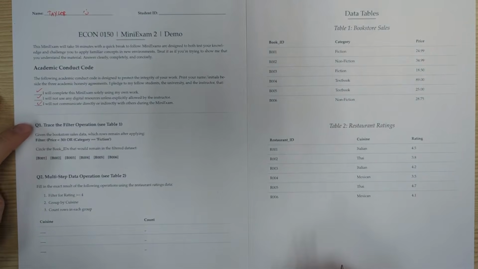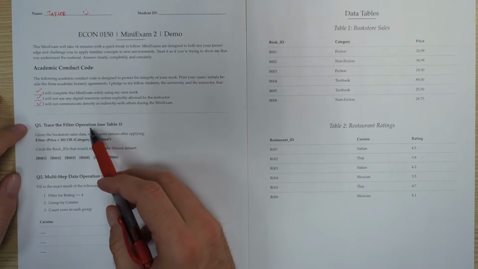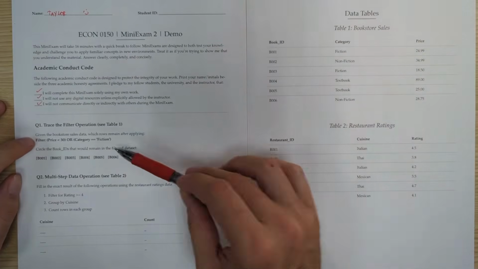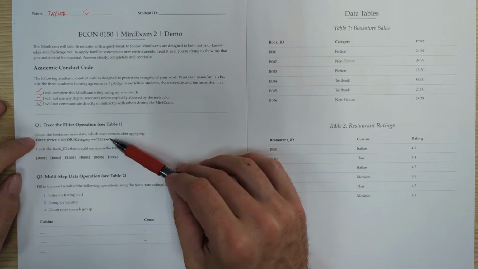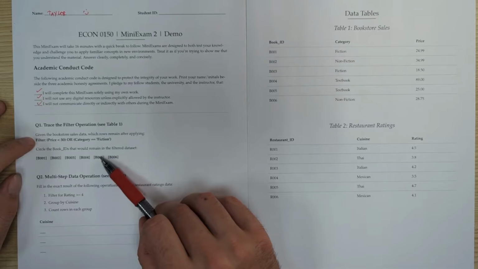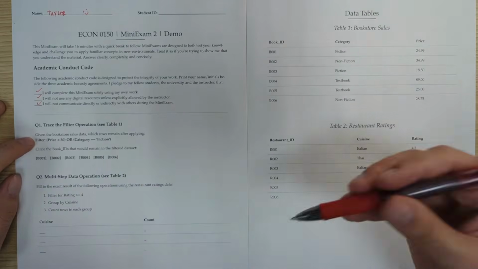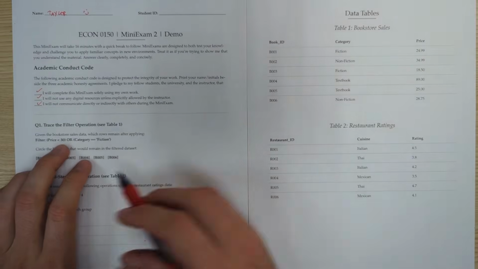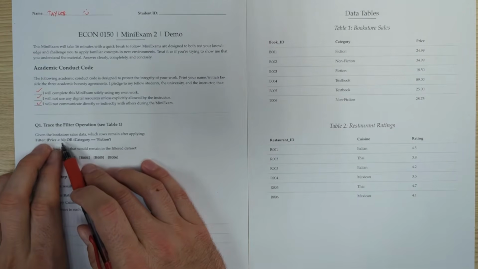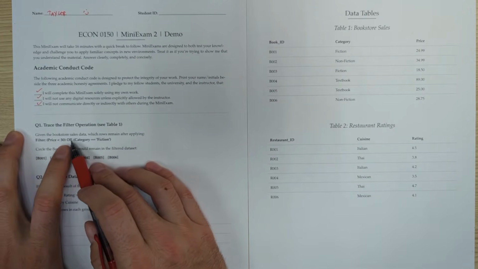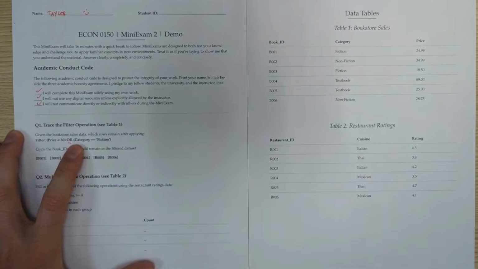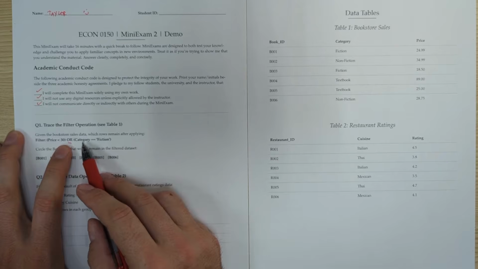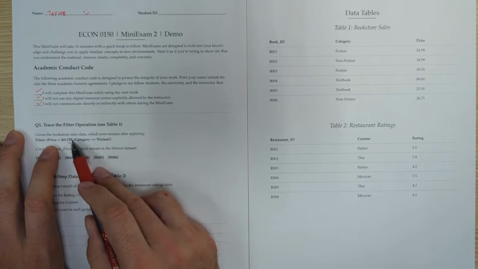So the first question is about filtering. We're given a data table here, and we're asked to do this filter, and then select the rows that remain after the filter. This is giving us two filtering conditions. We have that the price is below 30, and then we have this OR operation, and then we have the category for fiction. So this OR operation is the tricky part, right?